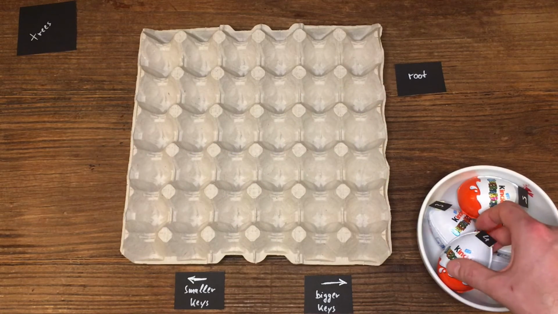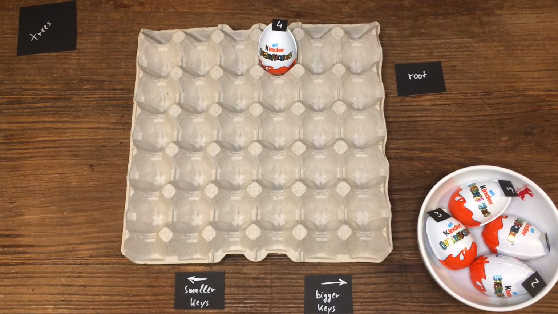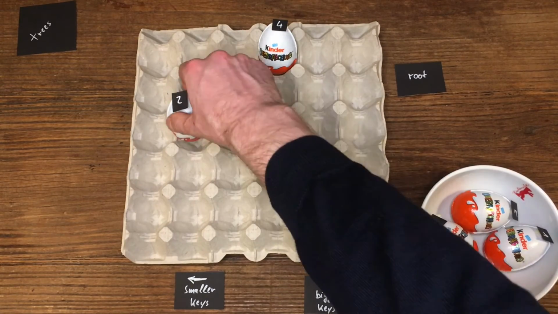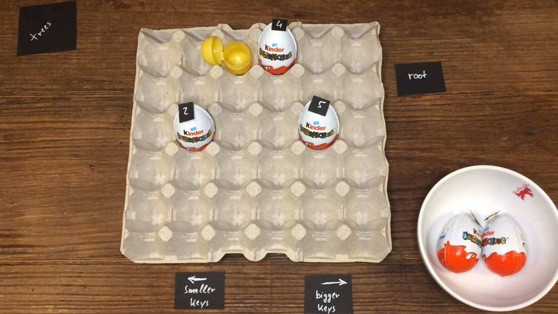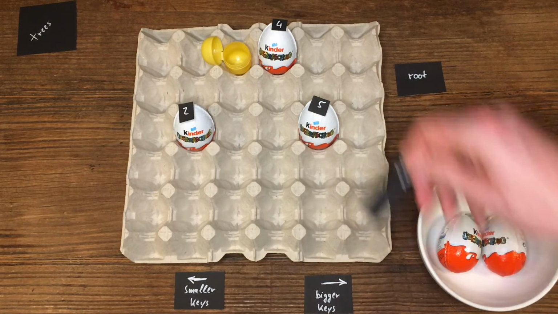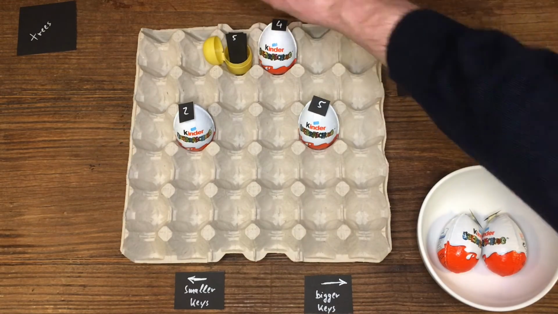Let's build a tree with surprise eggs. First, the root surprise egg on level 1 with a key 4. From this root egg, let's place 2 nodes below, so we need 2 surprise capsules to store the pointers, one for each child that is connected with a parent. On the left, the node with a key smaller than 4, 2, and on the right, the node with a key bigger than 4, 5.